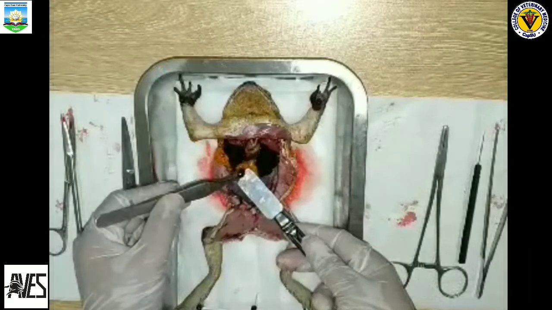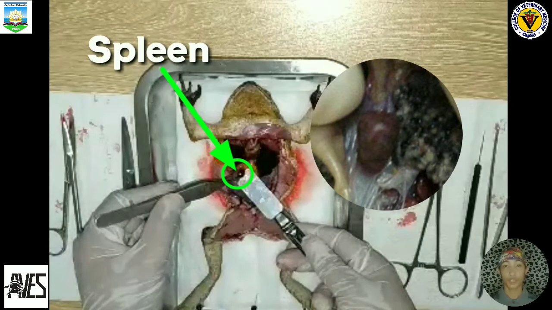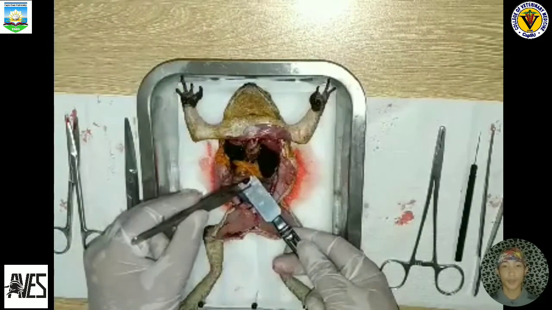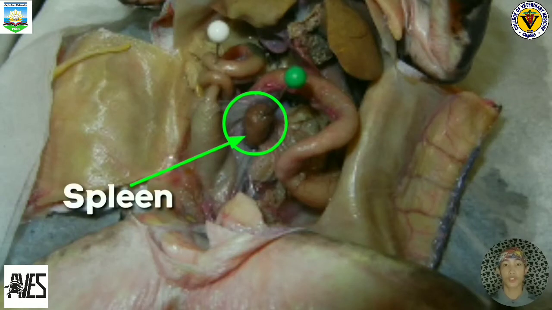This is the spleen of the frog. The brown, bean-shaped organ found below the stomach of the frog is called the spleen. The major function of the spleen is to make, store, and destroy blood cells.